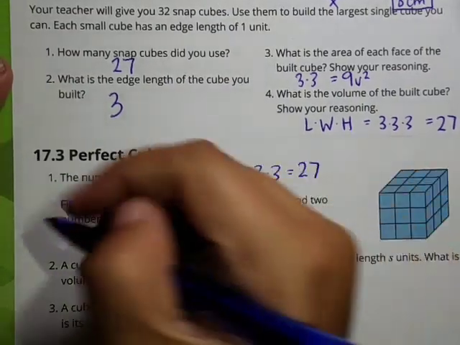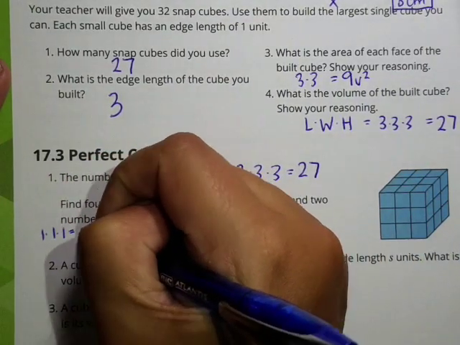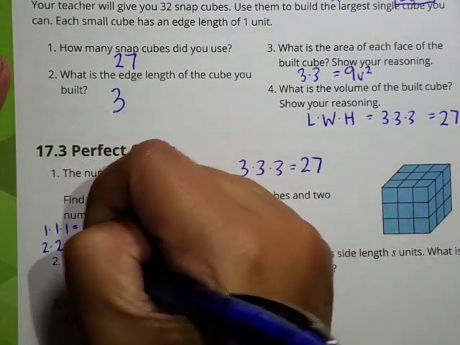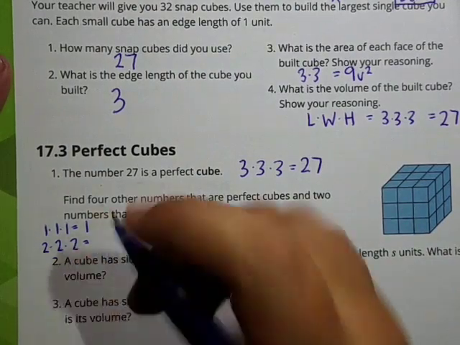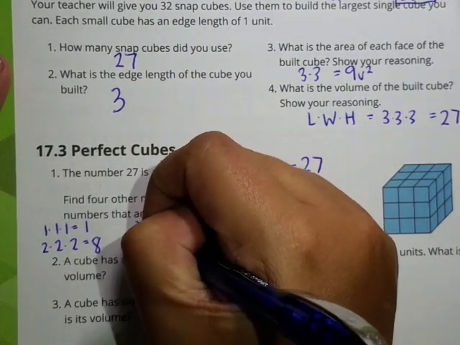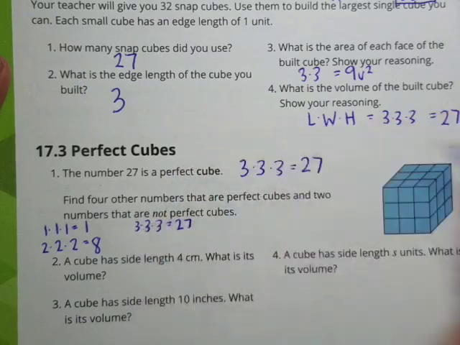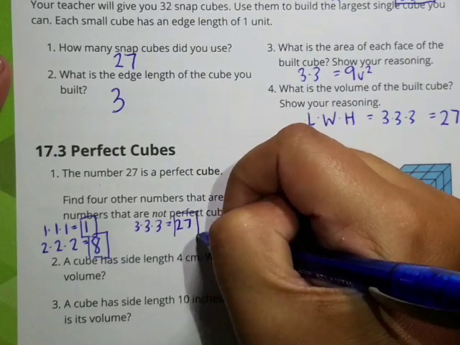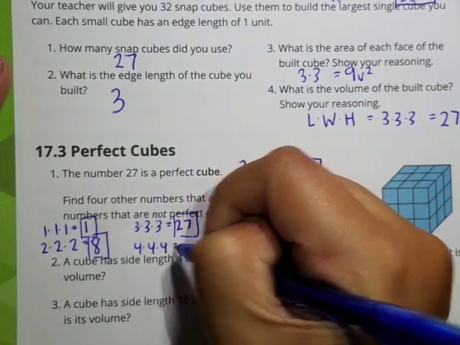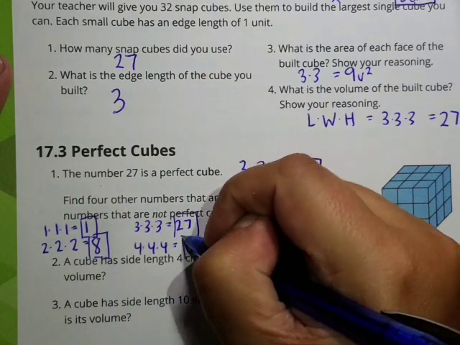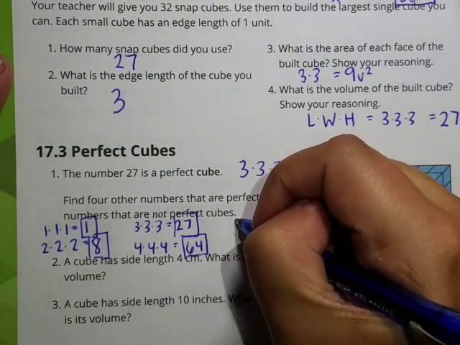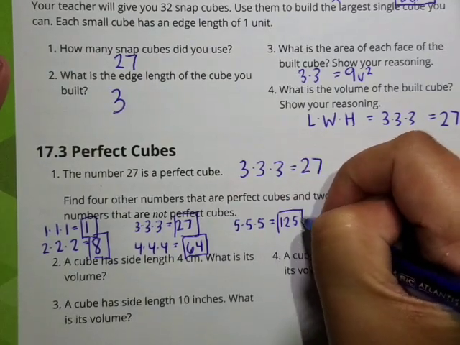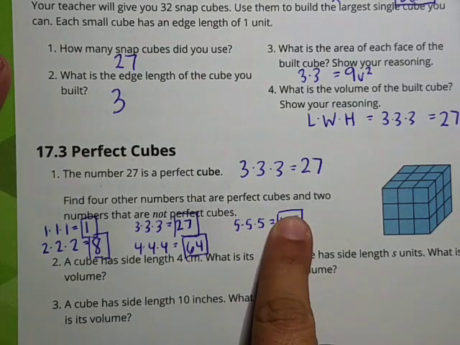So let's start with 1. So 1 times 1 times 1 is 1. So there's the first one. 2 times 2 times 2. That gives me 4, and then times 2 is 8. 3 times 3 times 3. We just did that. That's 27. Here, let's put some boxes around these. And then you have 4 times 4 times 4, which is 64. And then you have 5 times 5 times 5, which is 125. And that is 4 perfect cubes.